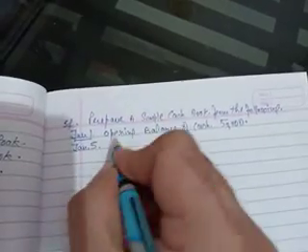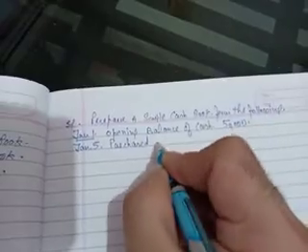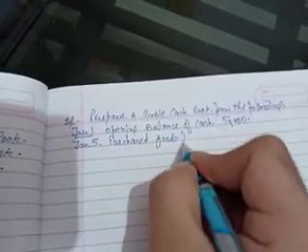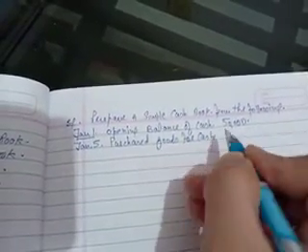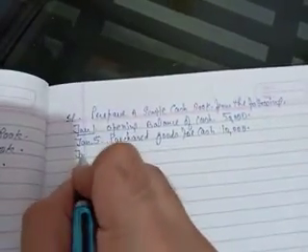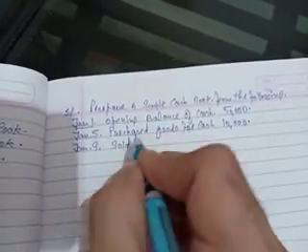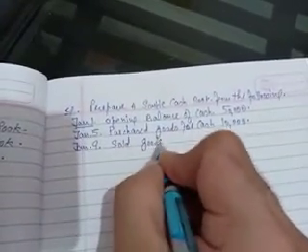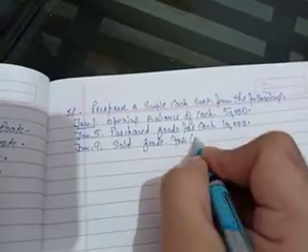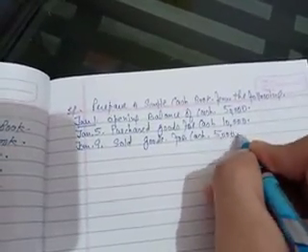January 5, purchased goods for cash 10,000. January 9, sold goods for cash 5,000.